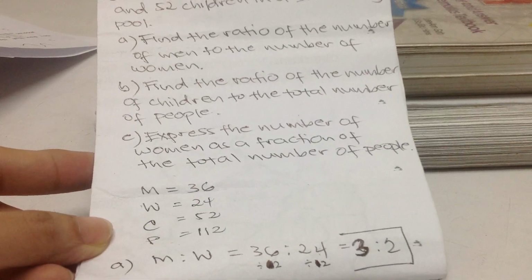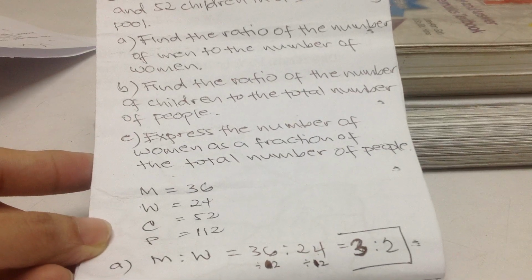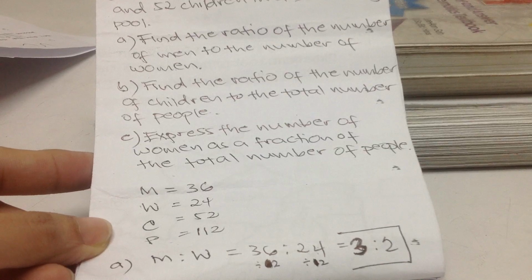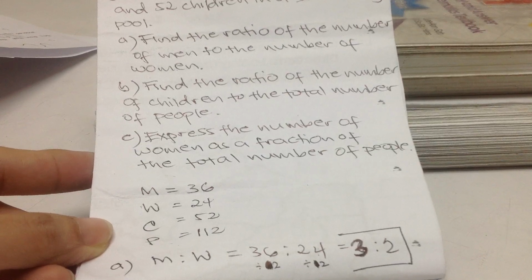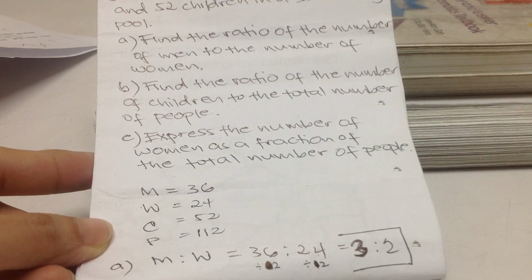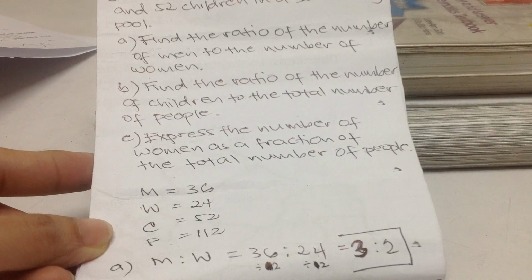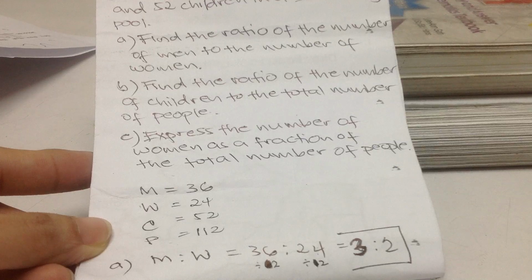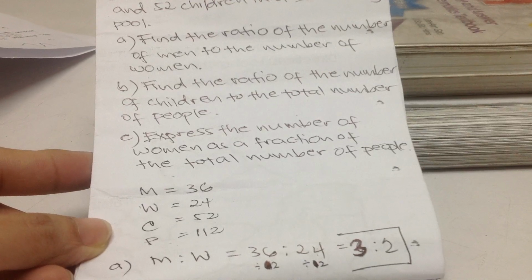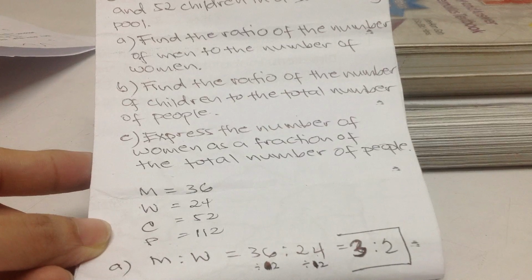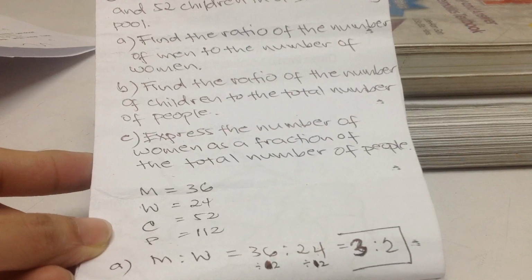And it's always a must that we simplify our ratio. So we do that by finding the greatest common factor of 36 and 24, which is 12. So we divide each by 12. So 36 divided by 12 is 3, and 24 divided by 12 is 2. So M is to W is 3 is to 2.